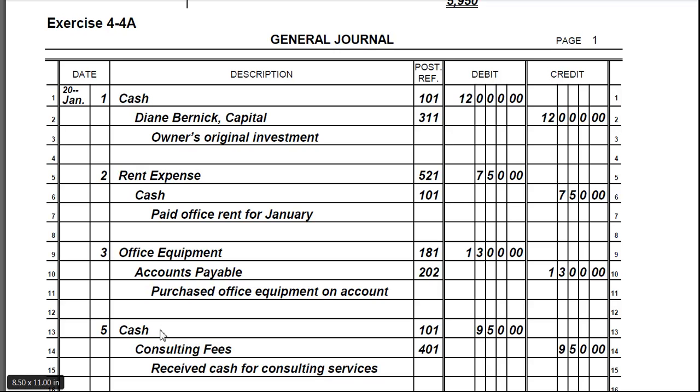On the 5th, received cash for services rendered. Anytime you receive cash, you're going to increase your cash. Cash increases with a debit for $950, and I credit my consulting fees. The other thing that I didn't mention is this is kind of like the T account. Here's your line, and here's your line down. Debits on the left, credits on the right. So maybe that will help you. So again, the consulting fees is an increase, and it's a credit of $950.